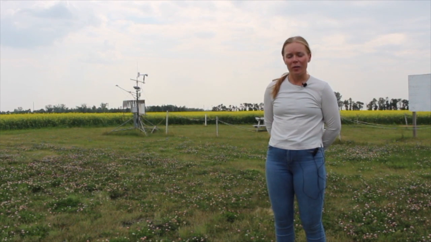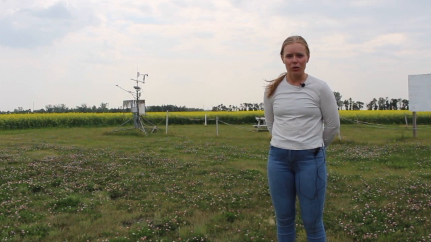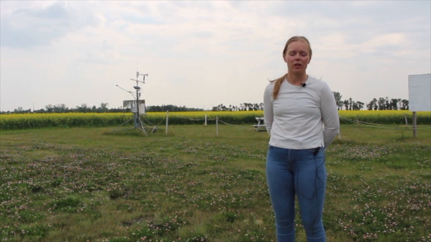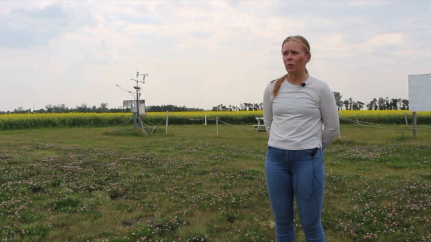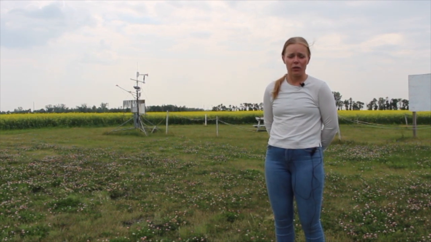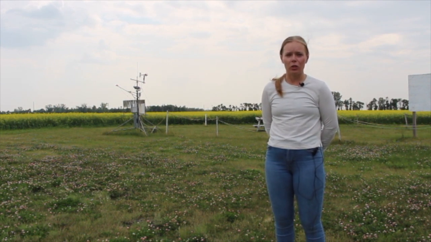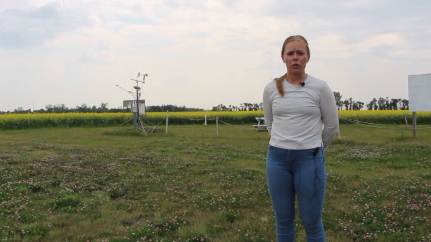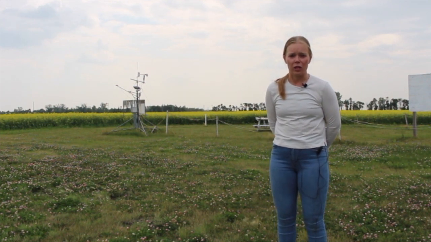We use the flux gradient method to determine our CO2 and N2O fluxes, and we do that by having two air sample intakes which sample atmospheric gases from two different heights, and then we have what are called sonic anemometer thermometers that determine our turbulent transfer coefficient, which is our wind direction and wind speed, and from that we can determine what direction the greenhouse gases are moving in, whether they're moving from the soil into the atmosphere or from the atmosphere into the soil or the agroecosystem.